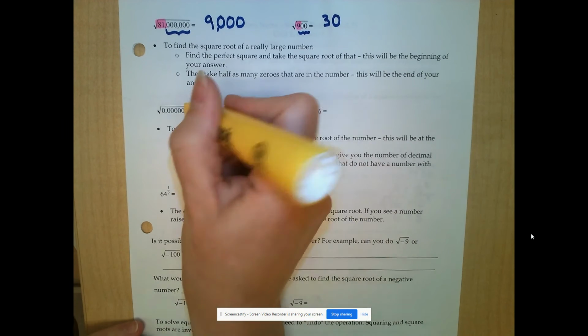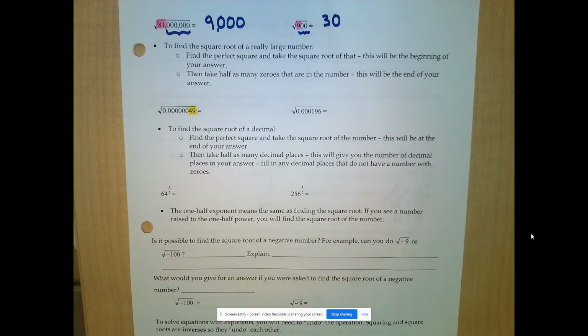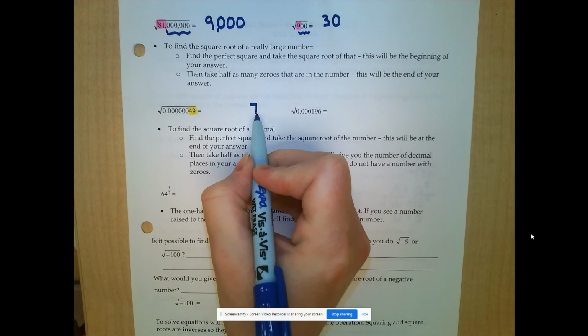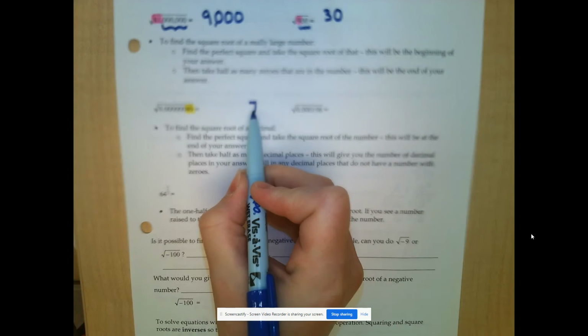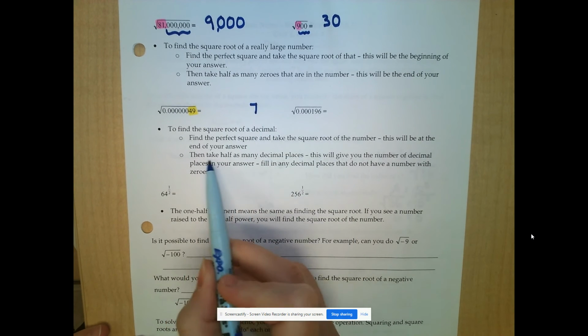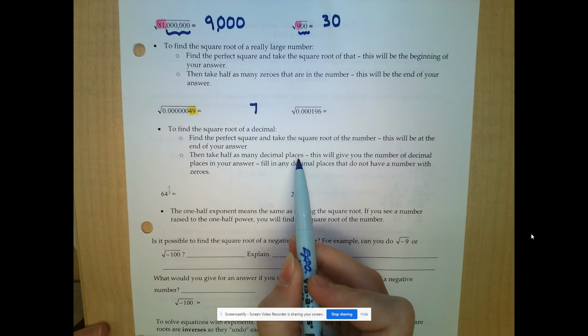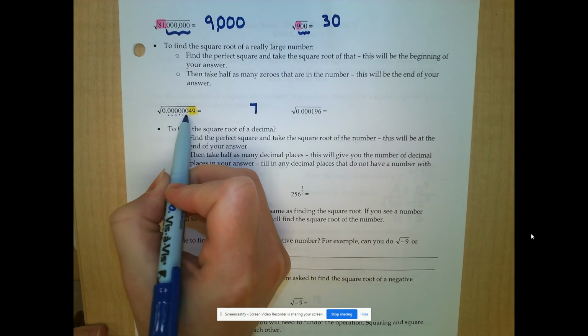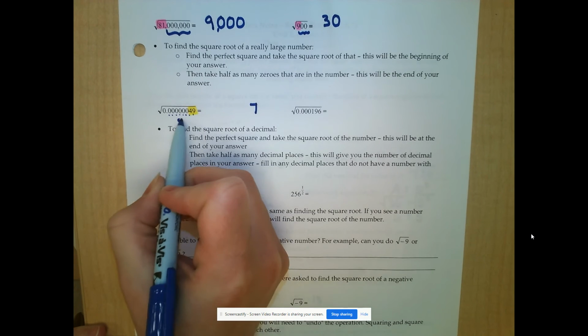You're going to look for the square root, the number that is a perfect square. In this case, it's 49. Now, notice where I'm putting my 7, right? Because the square root of 49 is 7. 7 times 7 is 49. This one, it says take half as many decimal places. So it's slightly different. 1, 2, 3, 4, 5, 6, 7, 8. So there are 8 decimal places.